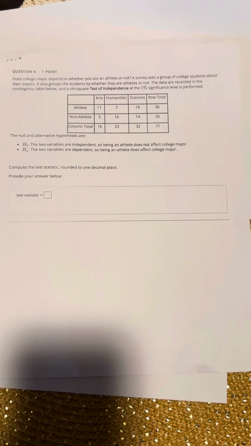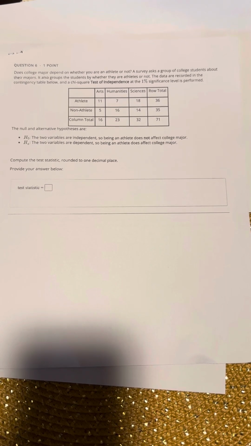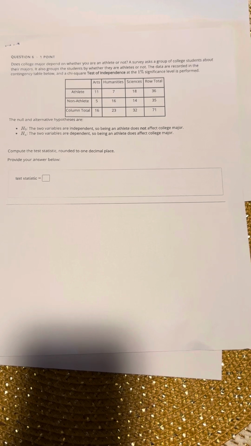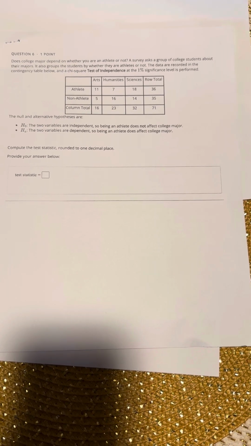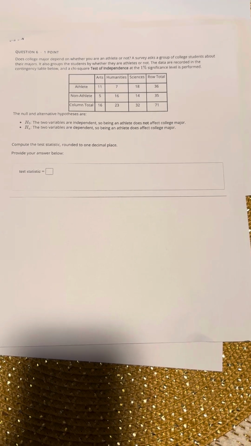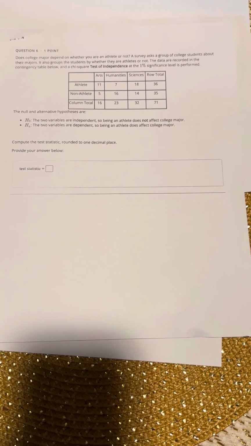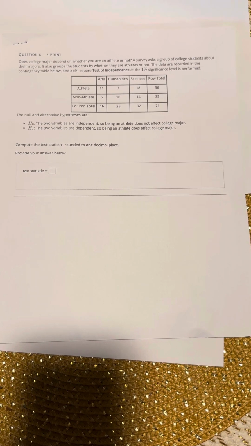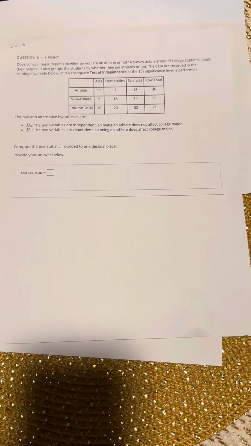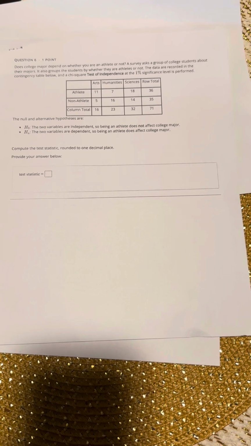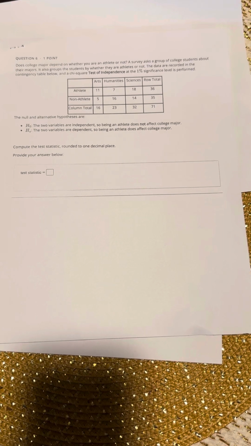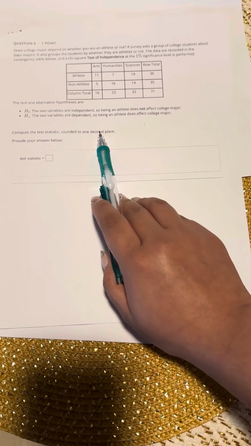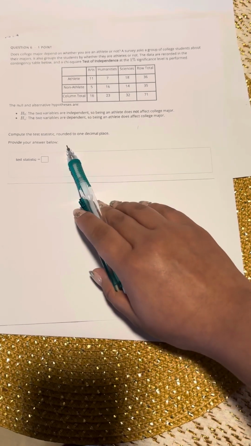And then for number 6, it says, does the college major depend on whether you are an athlete or not? A survey asked a group of college students about their major. It also groups the students by whether they are athletes or not. The data are recorded in the contingency table below, and a chi-square test of independence at the 1% significance level is performed. So this is a chart. So you want to find the test statistic, right? And it says round to 1 decimal place.